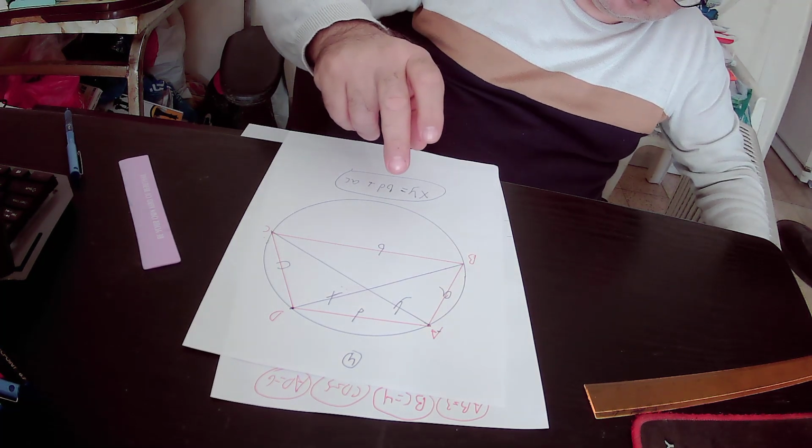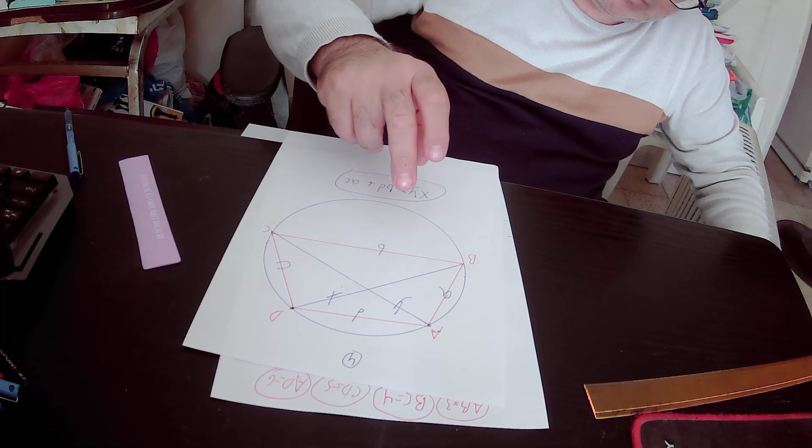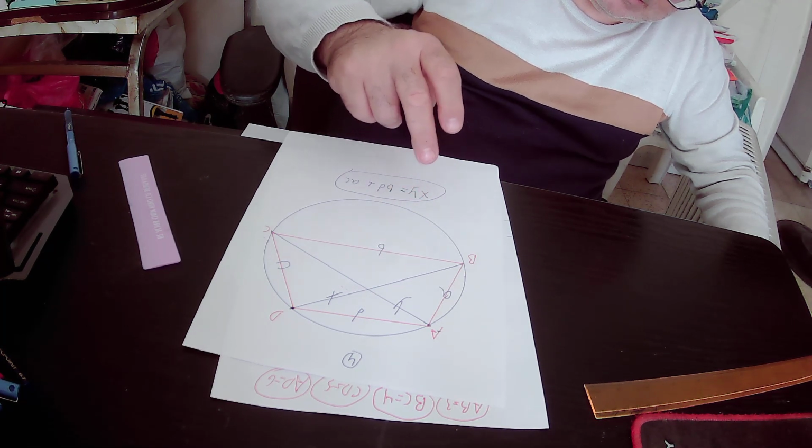So quadrilateral ABCD has 2 pairs of opposite sides.